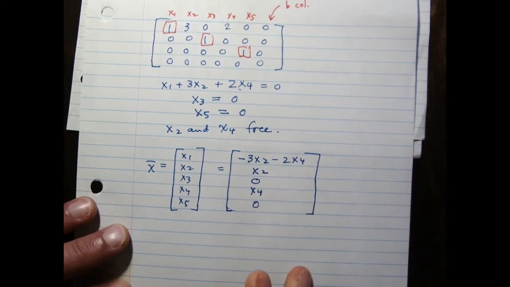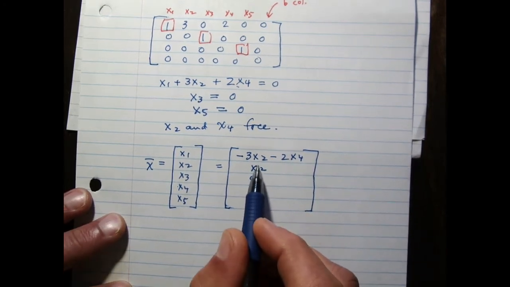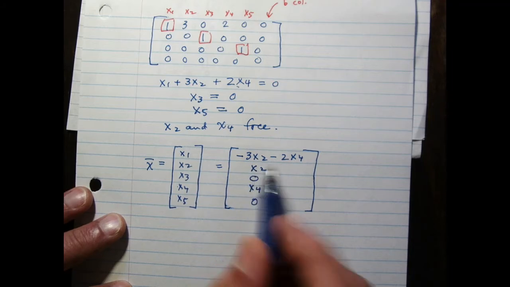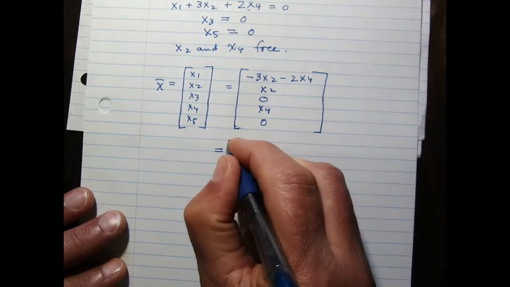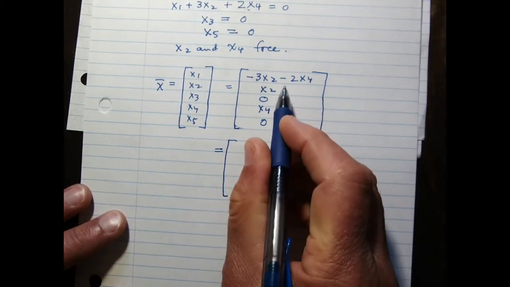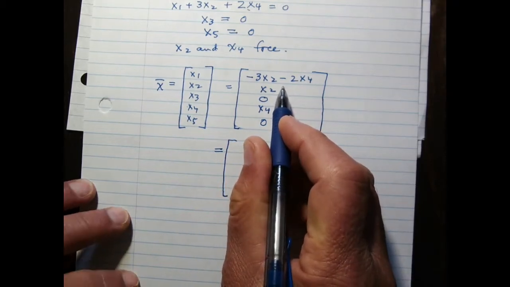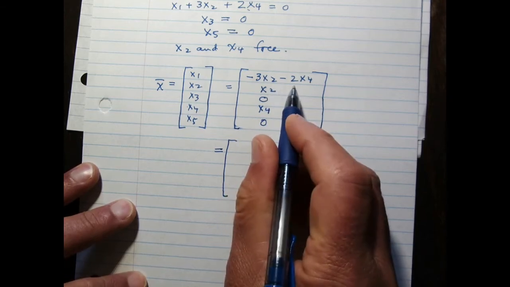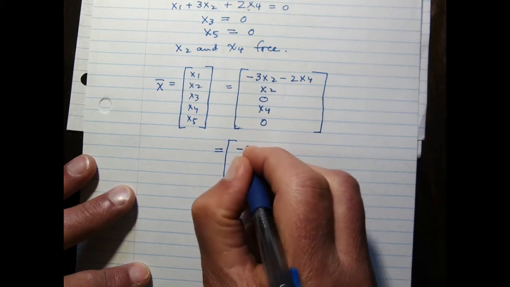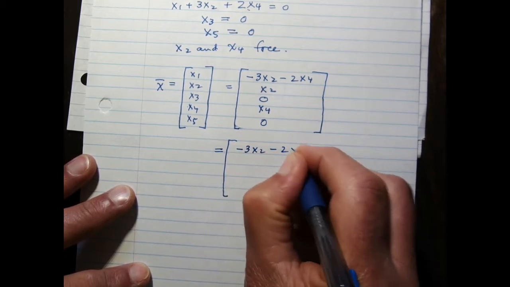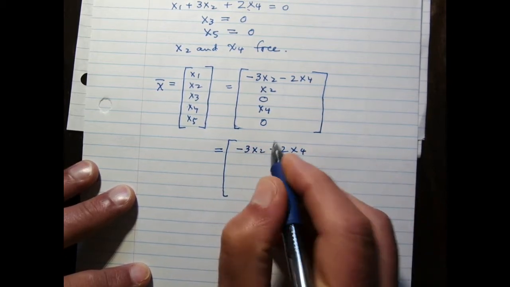Now I have two free variables. Notice how I'm going to rewrite this now. I'm going to write each entry as a sum of terms involving x2 and x4 so that I can get this correctly into vector form.